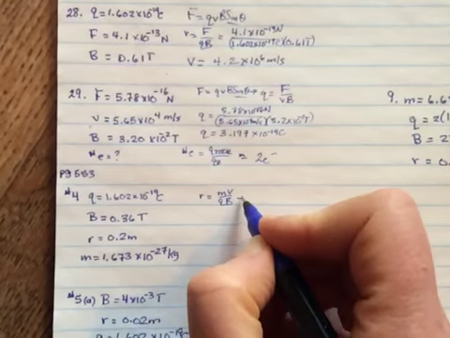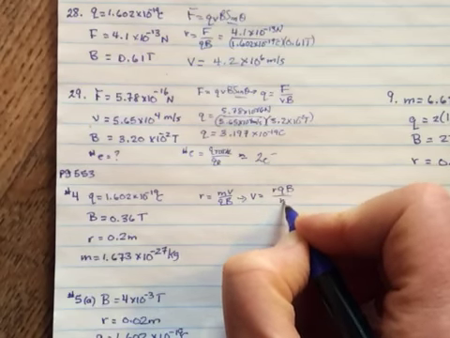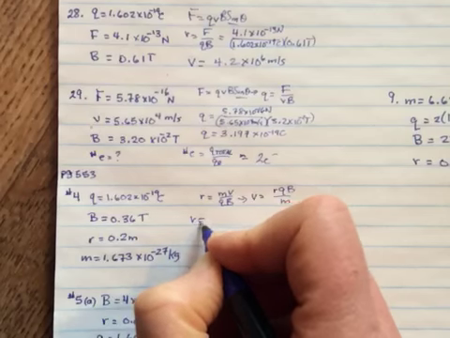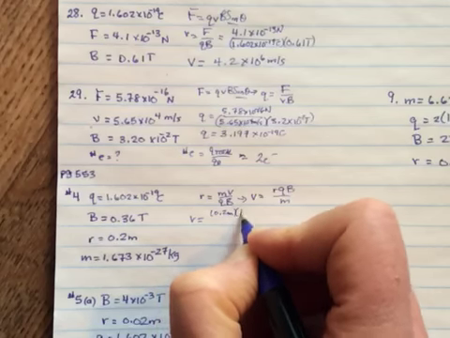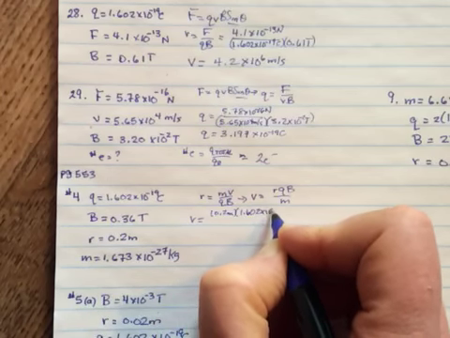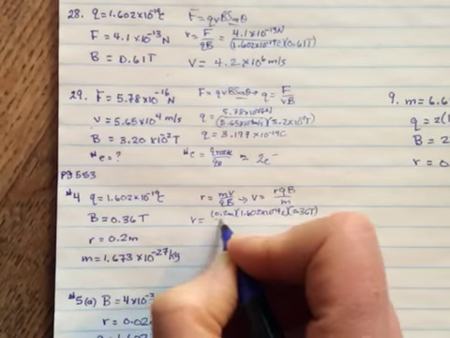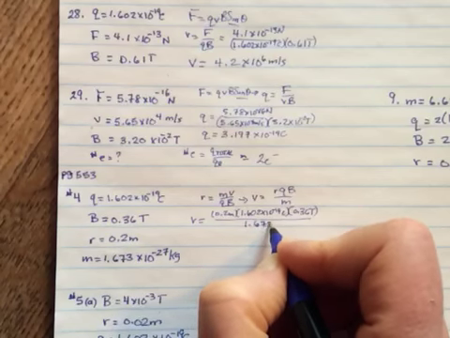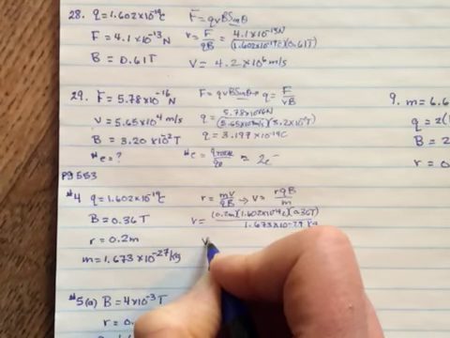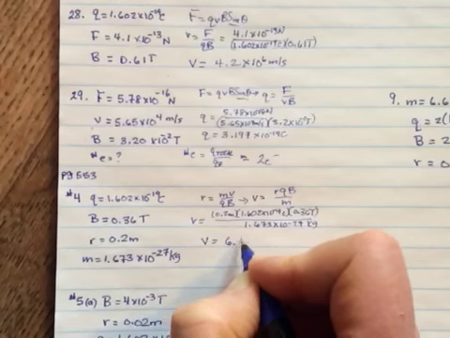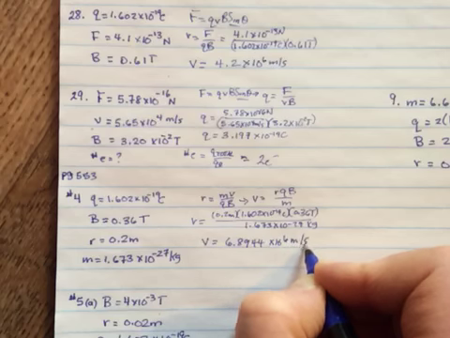Okay, so you're going to rearrange this for V. V equals RQB over m. So V equals 0.2 meters, 1.602 times 10 to the negative 19 coulombs, 0.36 Teslas, and it's all divided by that 1.673 times 10 to the negative 27 kilograms. And you get a speed of 6.8944 times 10 to the 6th meters per second.